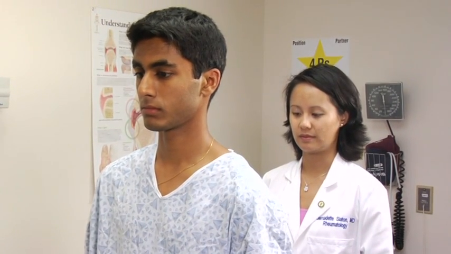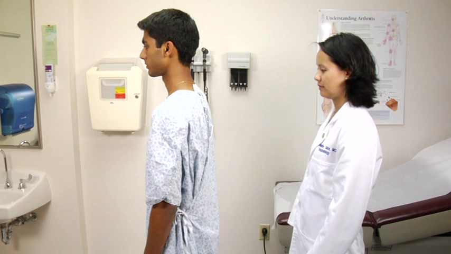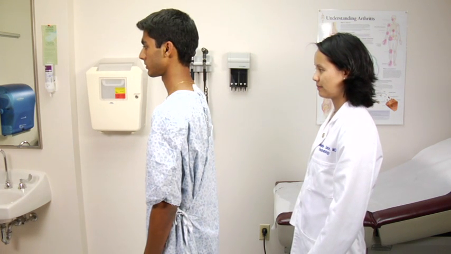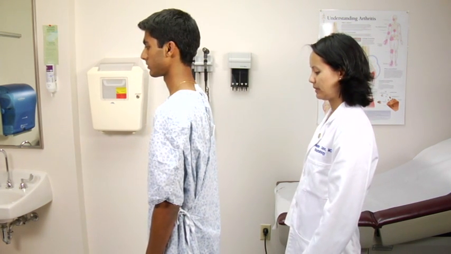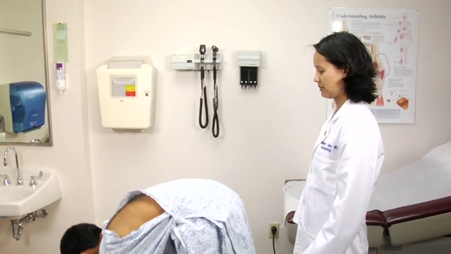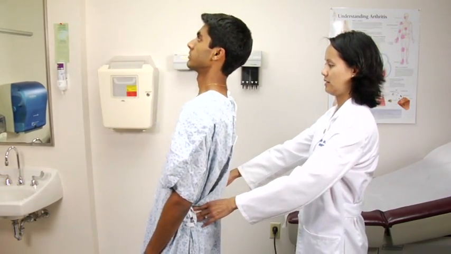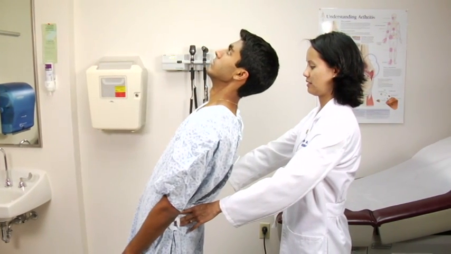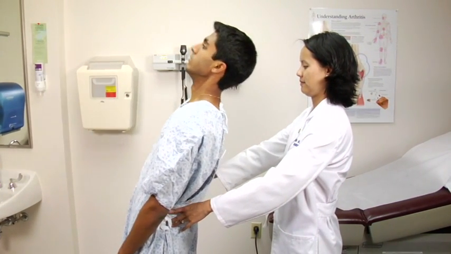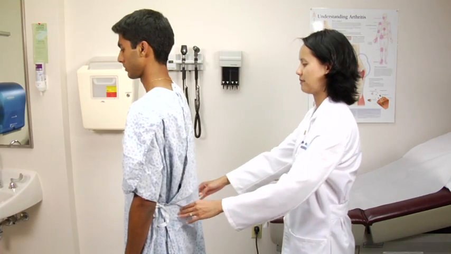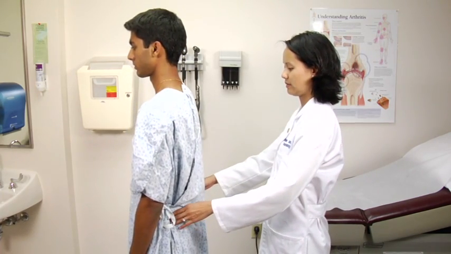Next, test range of motion of the thoracolumbar spine. To examine lumbar flexion, ask the patient to bend forward at the waist with their legs straight. Normal forward flexion is about 40 to 60 degrees. Ask the patient slowly to bend backwards, again keeping the legs straight. The examiner should stand behind the patient when testing extension in case the patient becomes unstable. Normal extension is 20 to 35 degrees.